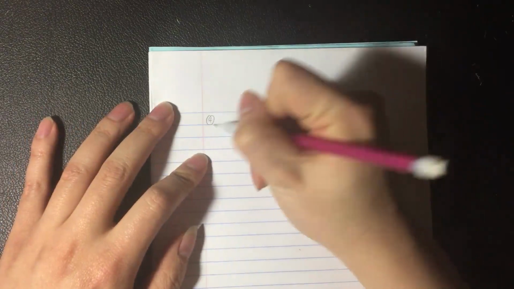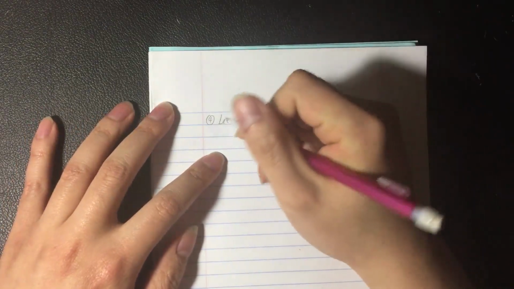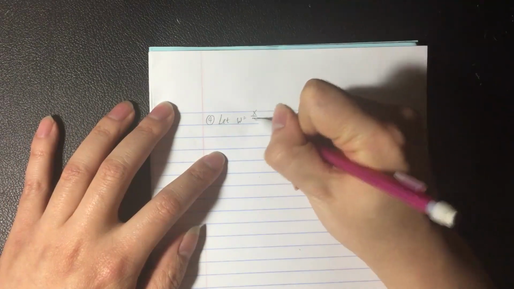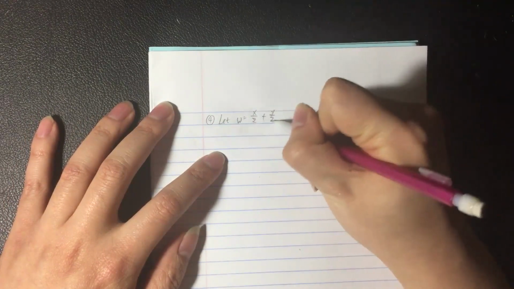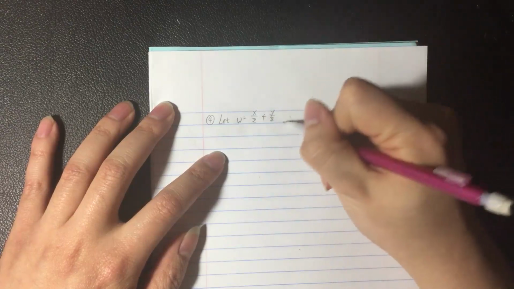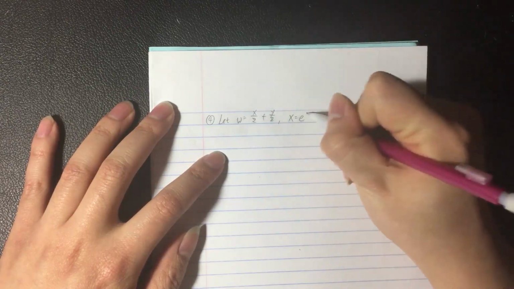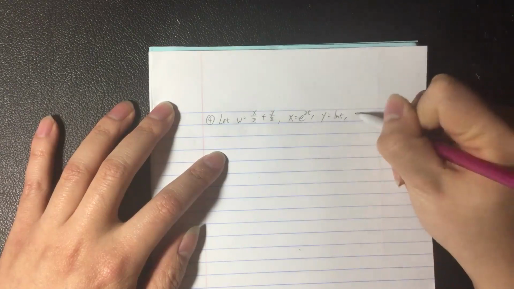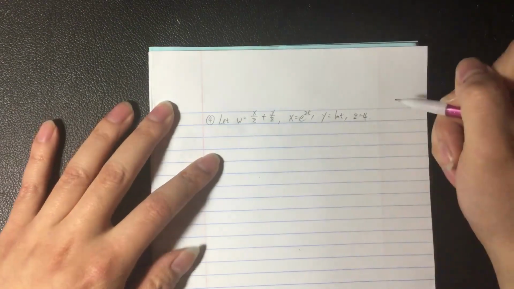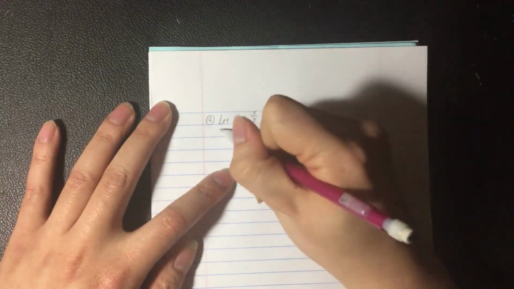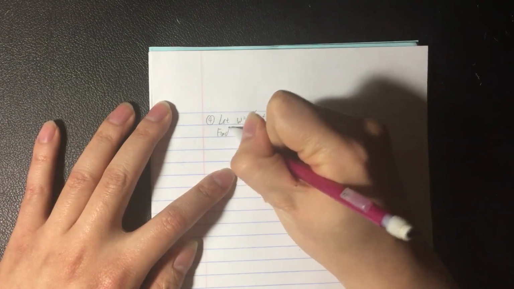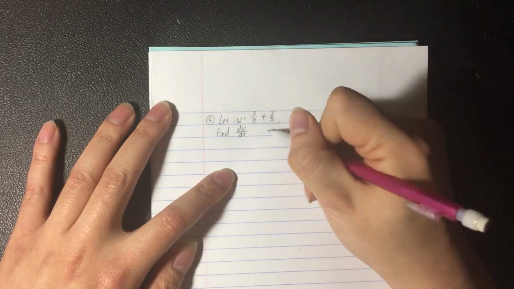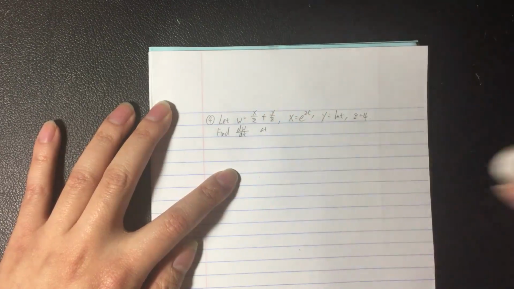Next example. Let w equal to x over z plus y over z. X equals e raised to 2t. Y equals ln of t. Z equals 4. Find dw over dt at t equal to 1.